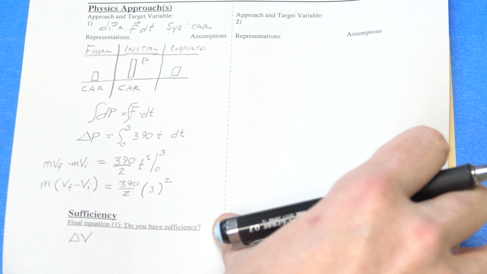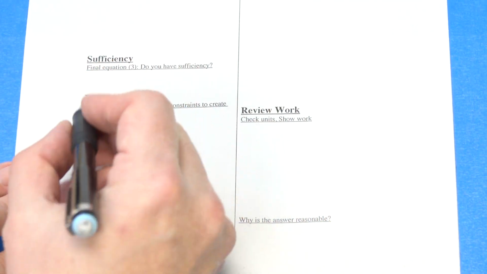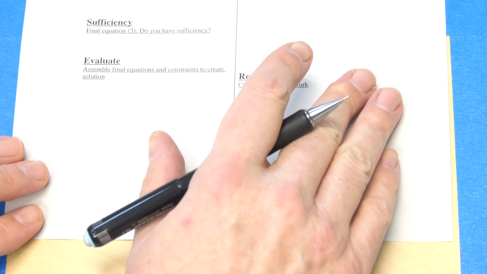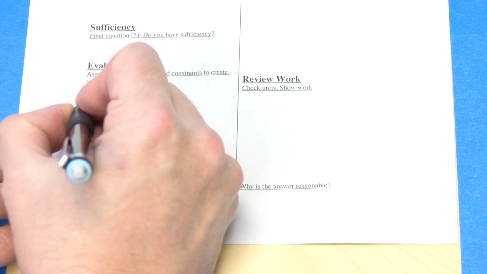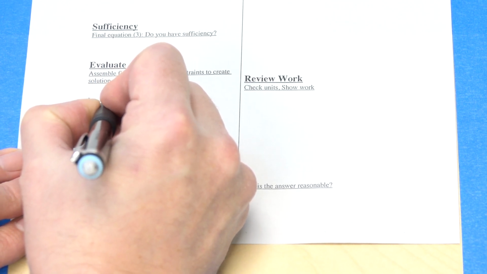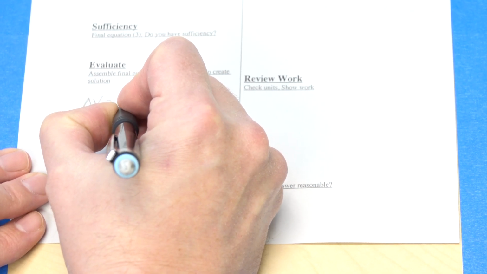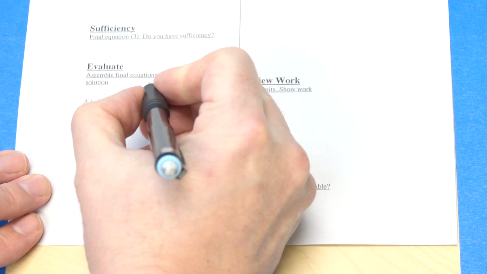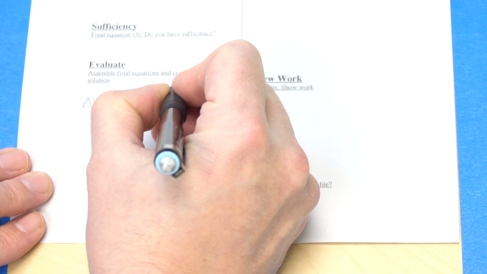So we're free to go to the next page, which just requires us to evaluate. So we write down what we had before. Delta v is equal to 390 over 2 times the mass and the 3 seconds squared.